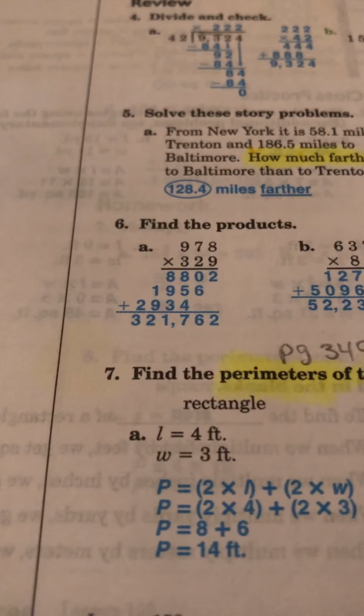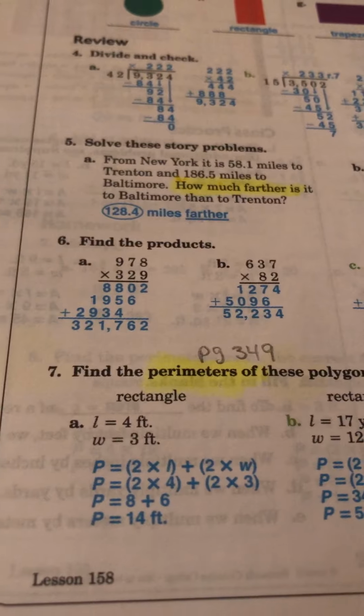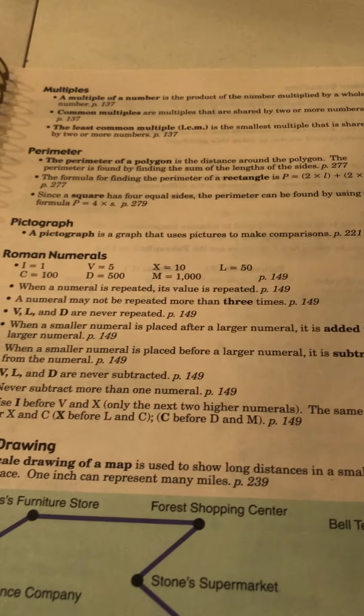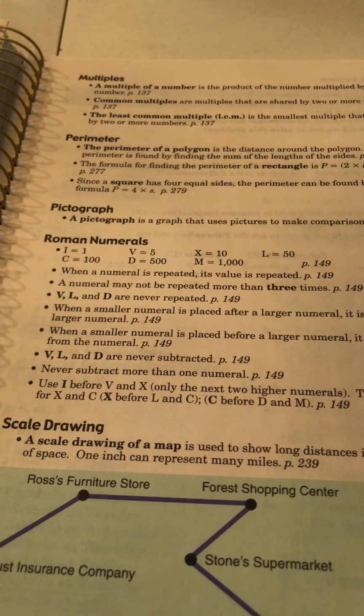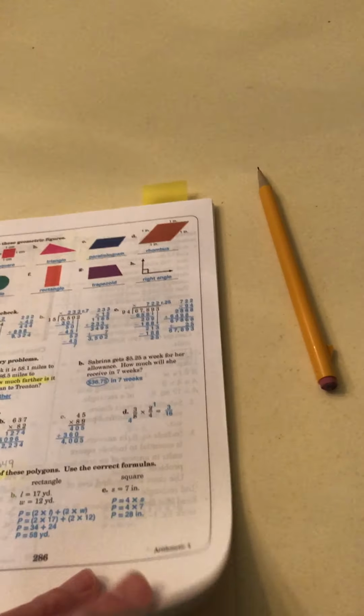It says find the perimeters of these polygons. And it says that you can actually go to page 349. So let's go back here and take a look. I always like to go back here if they refer me back here. Okay, so see there? Your perimeter is here. Okay, perimeter is here.